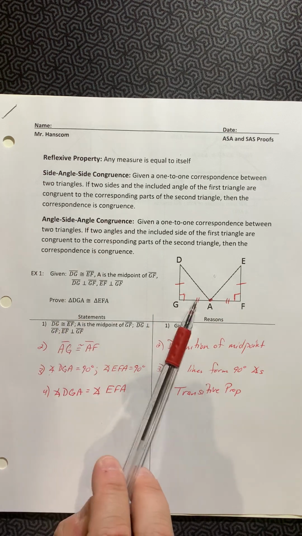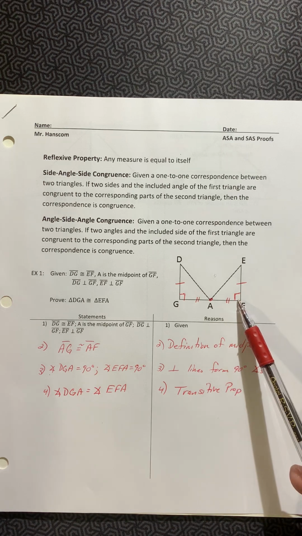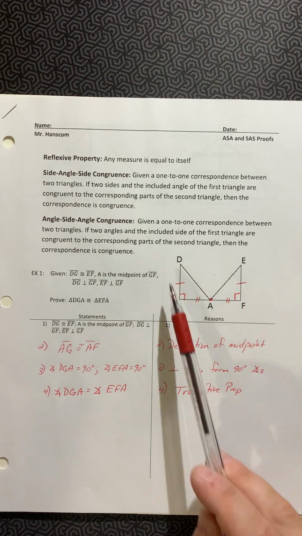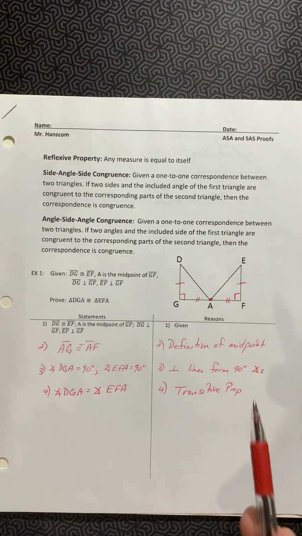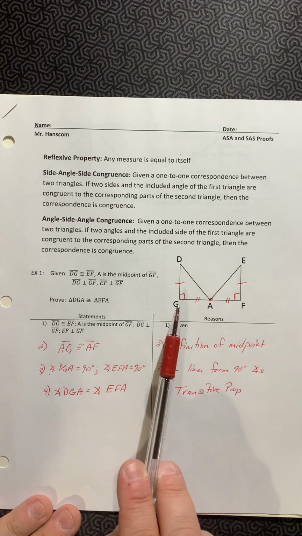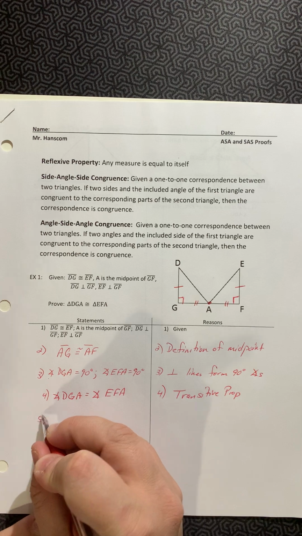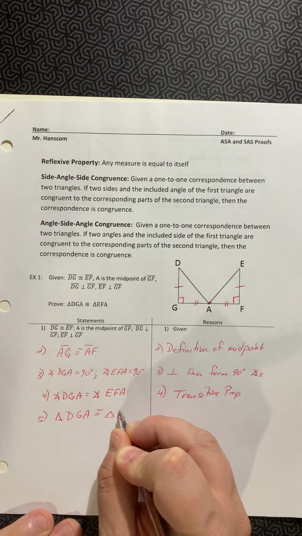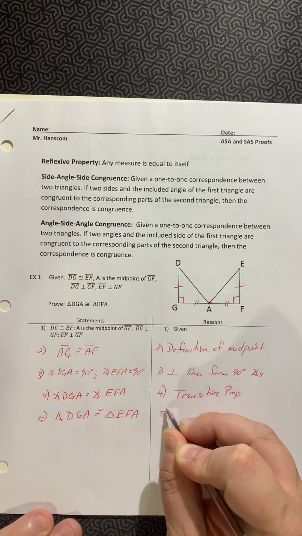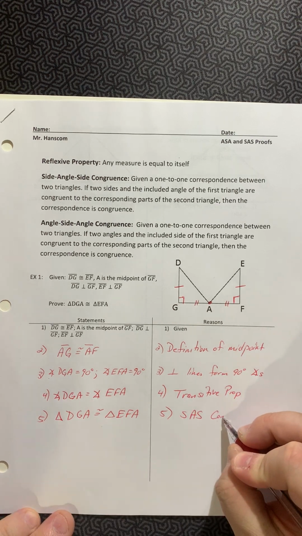If two sides and the included angle of a first triangle are congruent to the corresponding sides of the second triangle, then the correspondence is congruence, aka the entire triangles have all their parts line up with one another. And so that allows us to say that D corresponds to E, just like G corresponds to F, and A is corresponding to itself. And we can say triangle DGA as a whole is congruent to triangle EFA as a whole. And our reason is this side angle side, or SAS congruence.